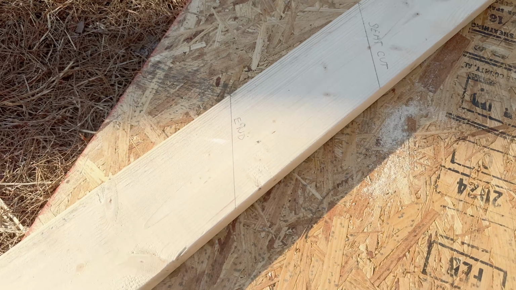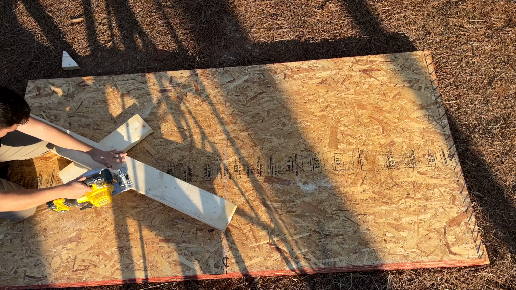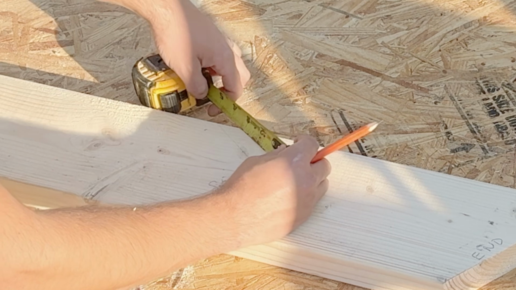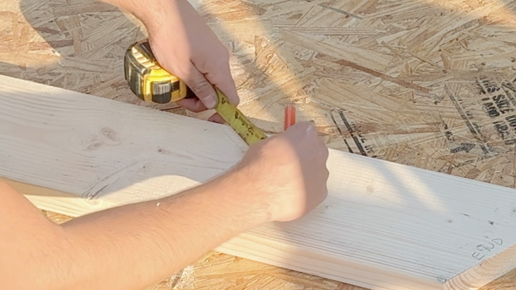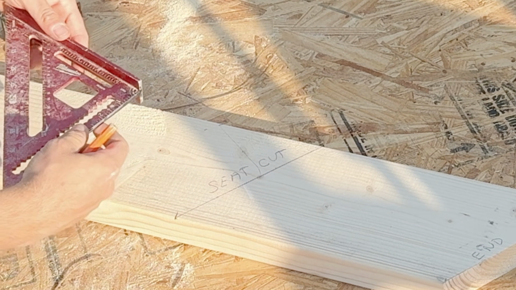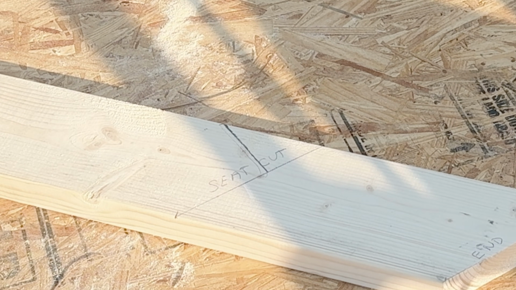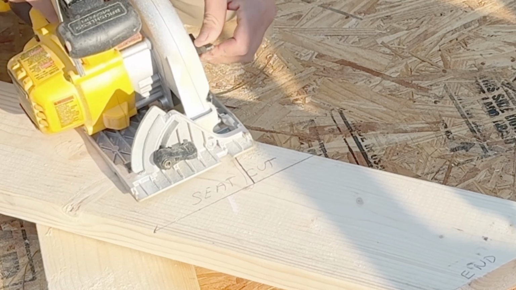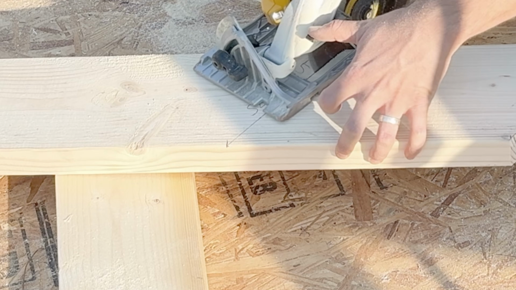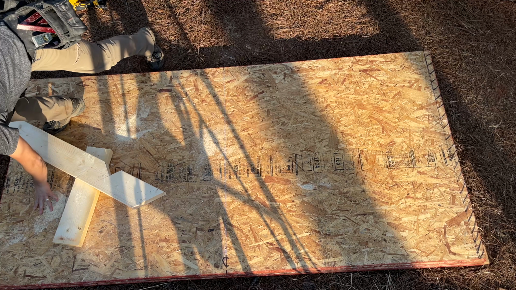And now it's time to cut. My first cut is the top cut. The next is the end cut. I leave the seat cut for last. Because first, I need to measure 3.5 inches perpendicular to the seat cut mark I made earlier. It's 3.5 inches because of the thickness of the 2x4 wall that I have. I make this cut and now I have my first rafter ready.